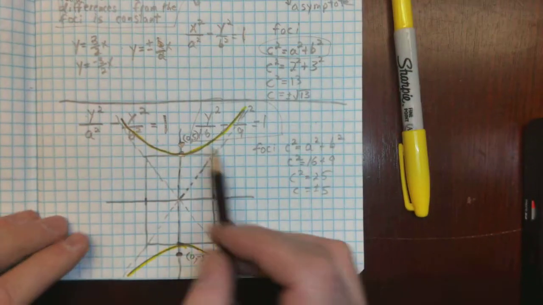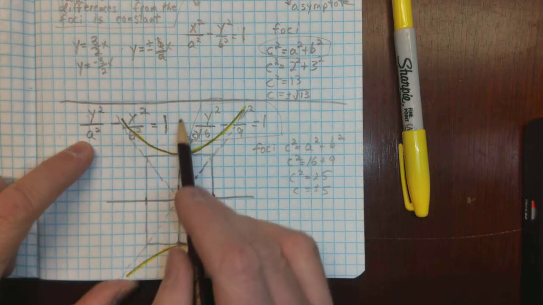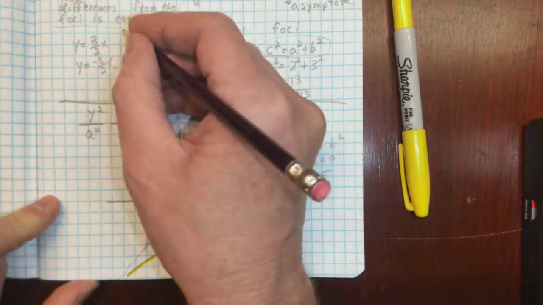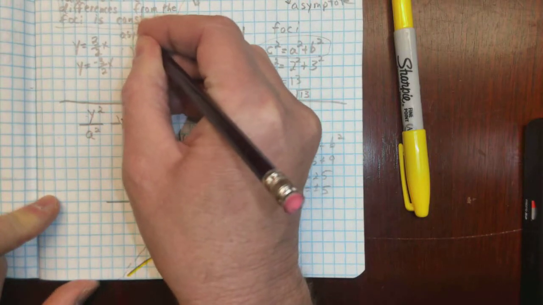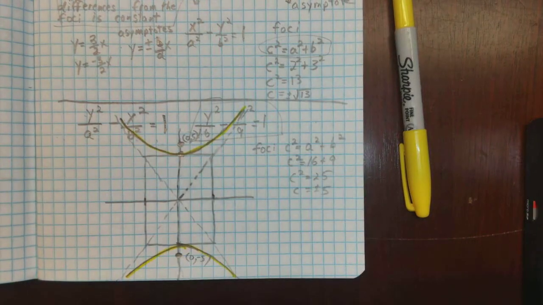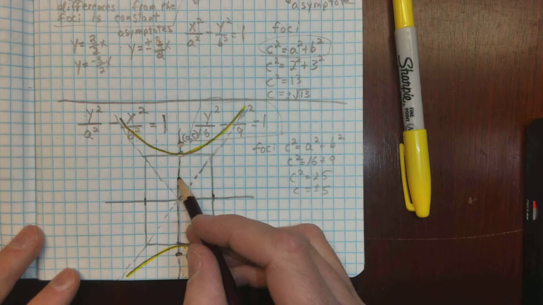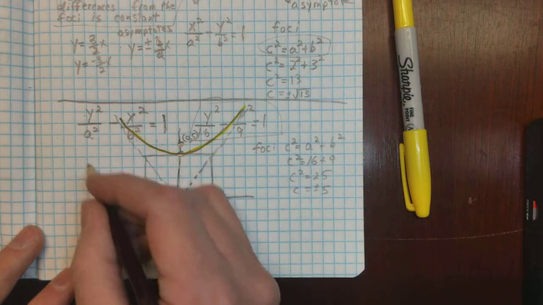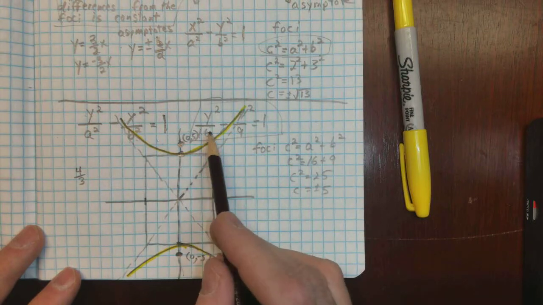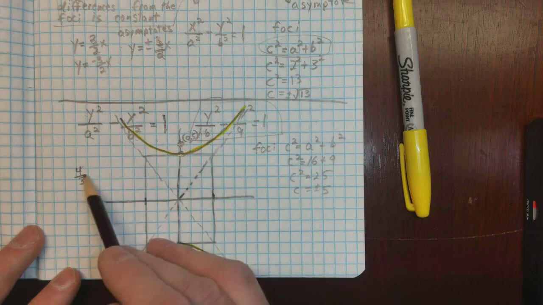Now, when your transversal, if we keep it like this, is vertical, this is the transversal axis, and these are asymptotes. If you'll notice, we're going up 4 over 3, so the slope of this one is 4/3. 4 is the a value on this problem, and 3 is the b value.